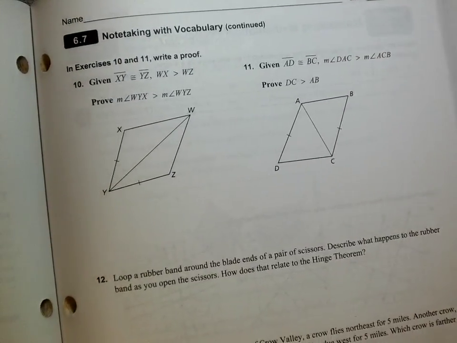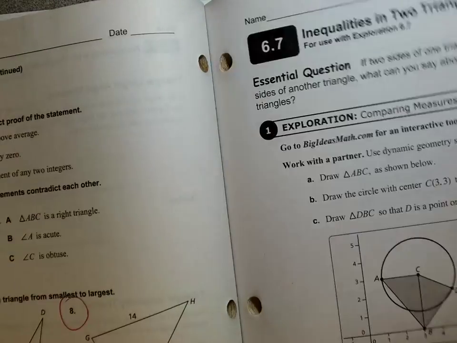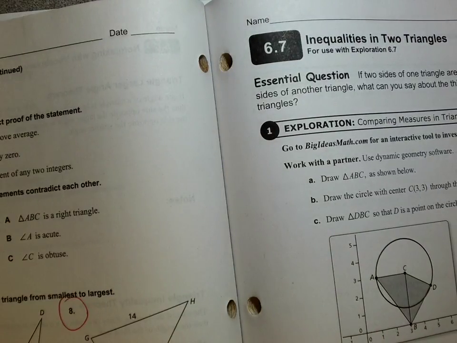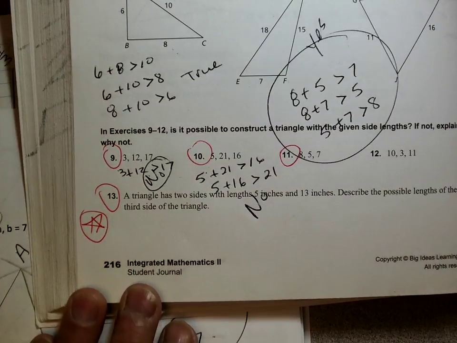Slide over because I want to get to the hard one here pretty soon. Oh, where's the one I'm looking for that you need to know? Hold on. 13. Go back to page 216. We'll do 13, okay?